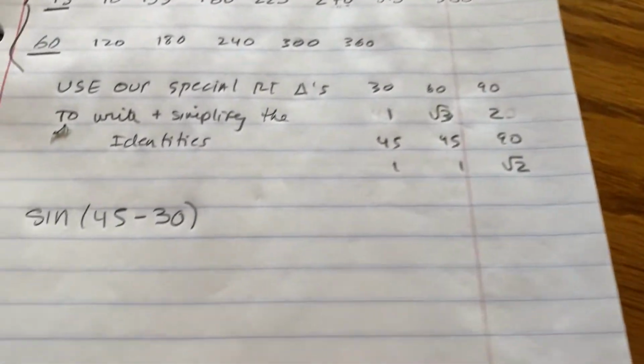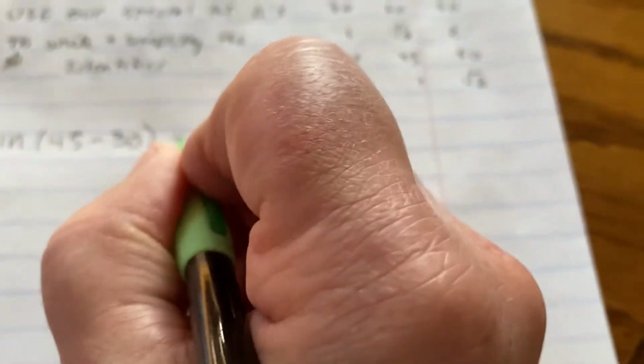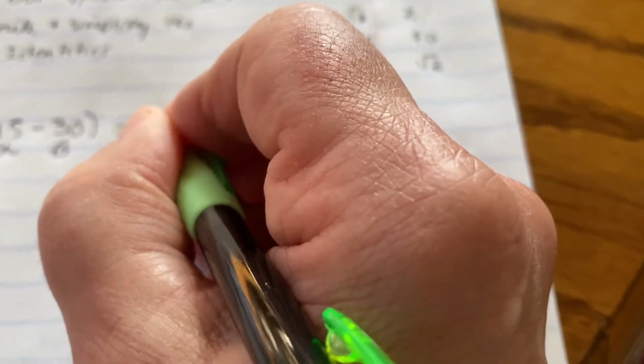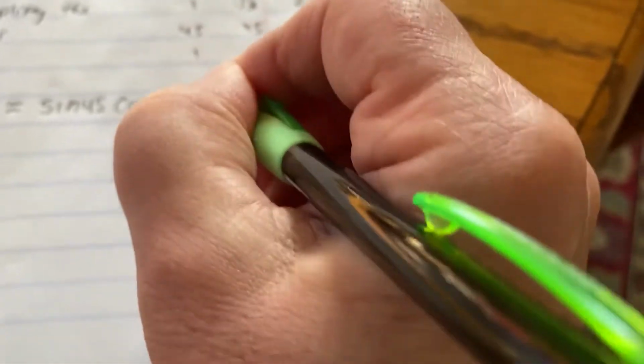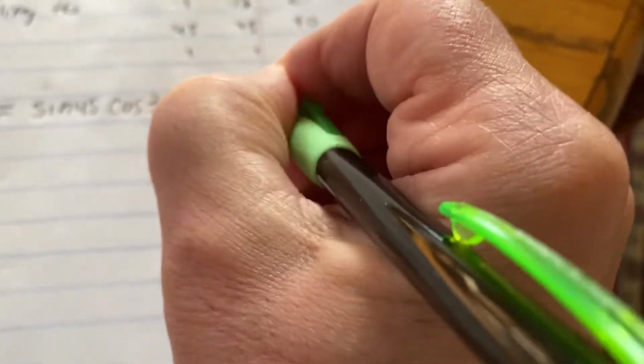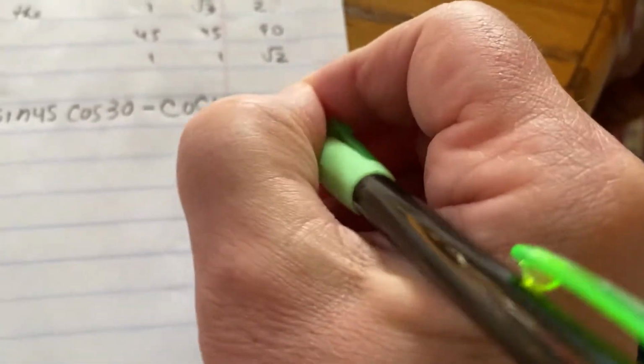So let's give this a go. That's going to equal, this is alpha, this is beta, so we're going to put that into sine 45 cosine 30 minus cosine 45 sine 30.